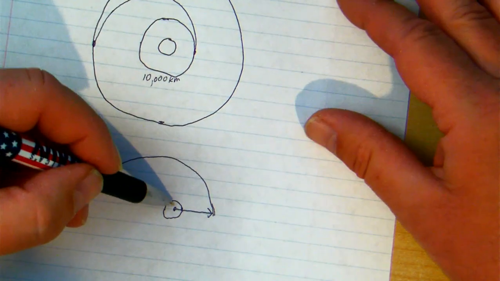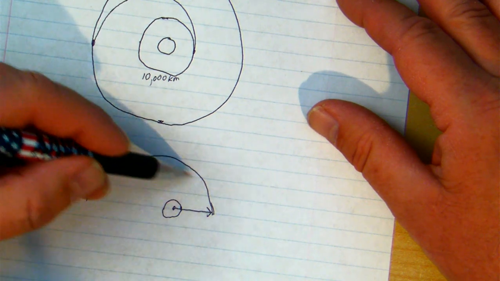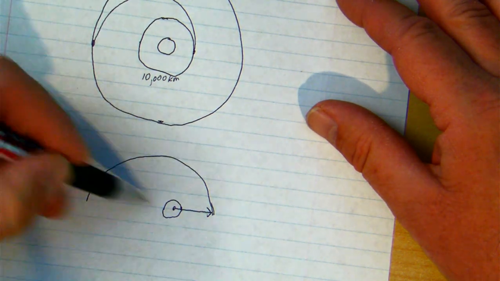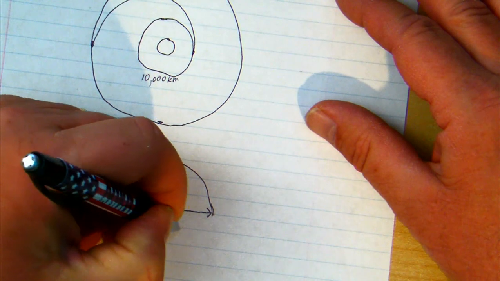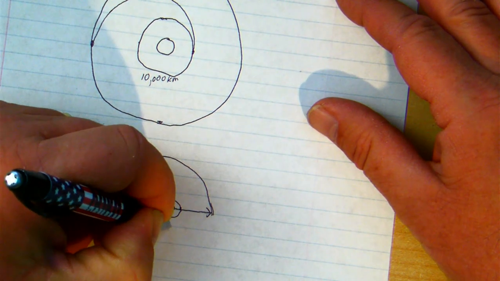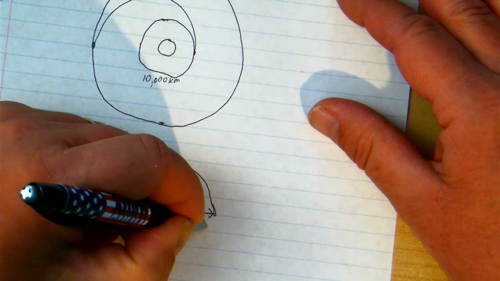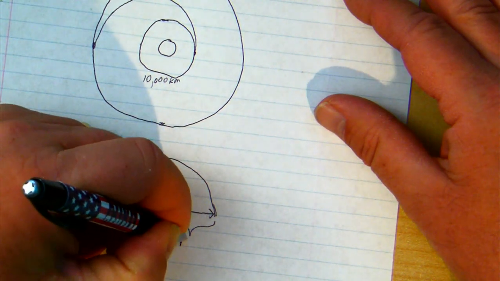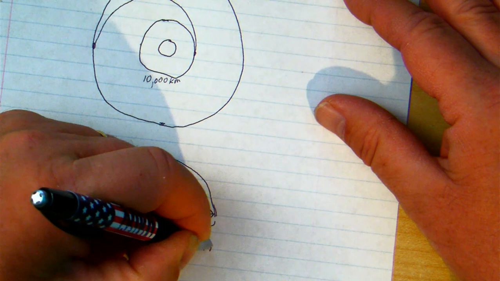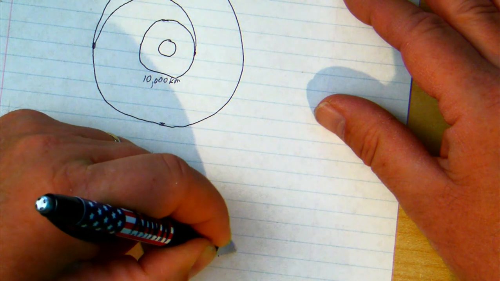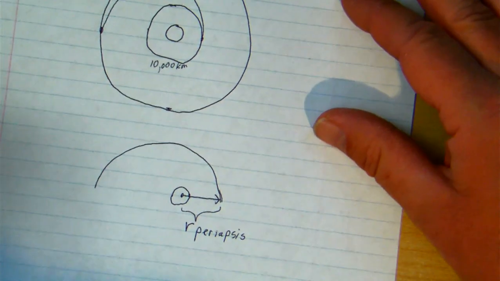The distance from the closest point in the elliptical orbit to the central body is called periapsis. So from here to there is called the periapsis radius.